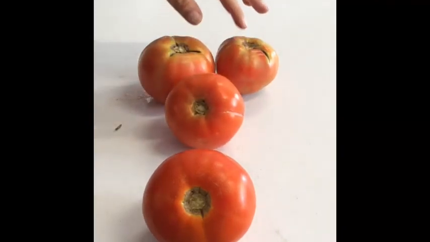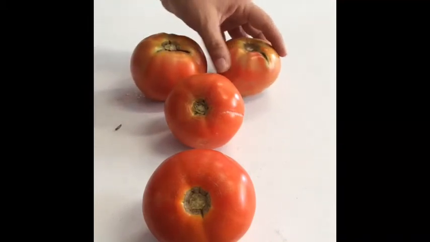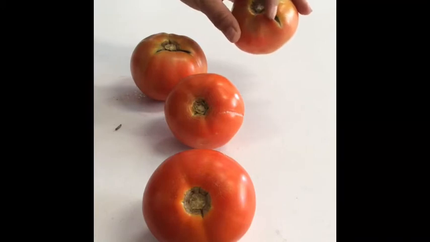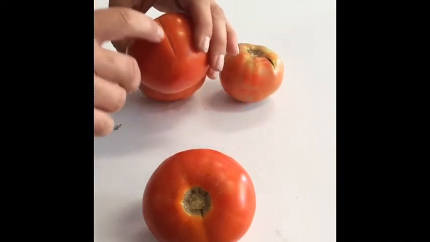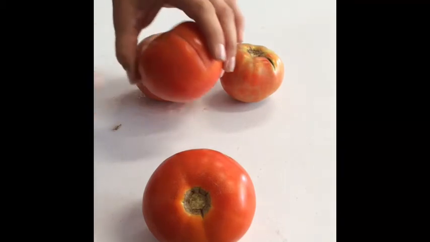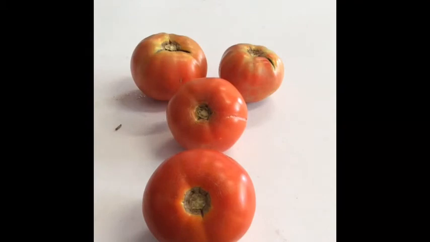Again, these two could be sold for canners. These cracks have kind of sealed up and they're not open and oozing. This one that's still pretty fresh, if it's oozing at all, we're not going to want to put that even in our canner box. We're going to need to pitch that.